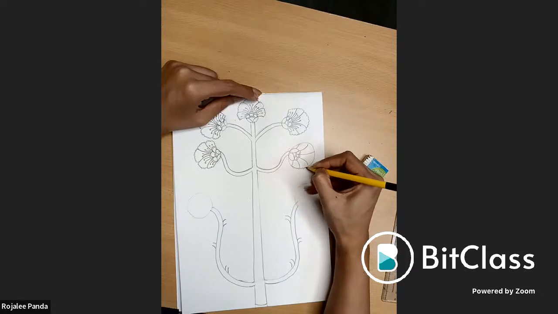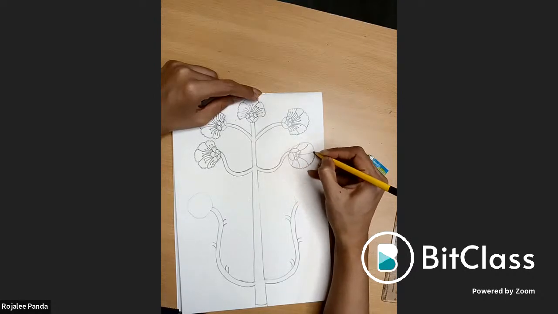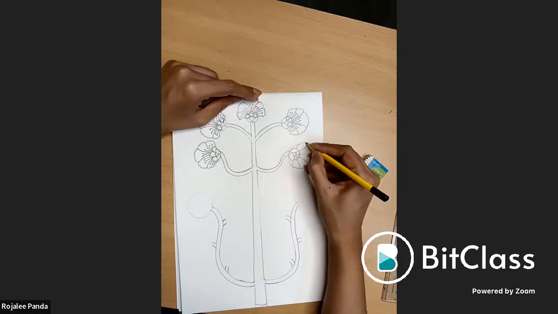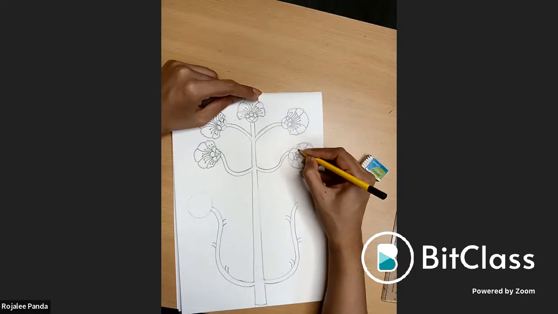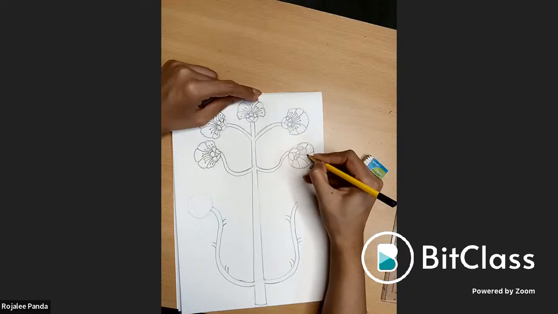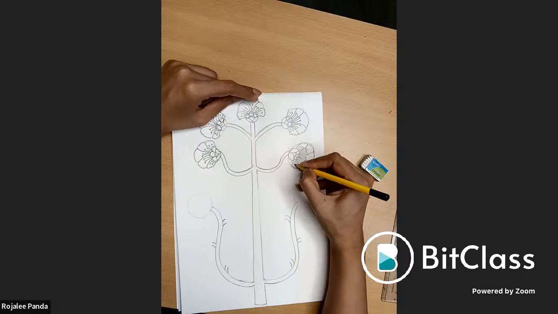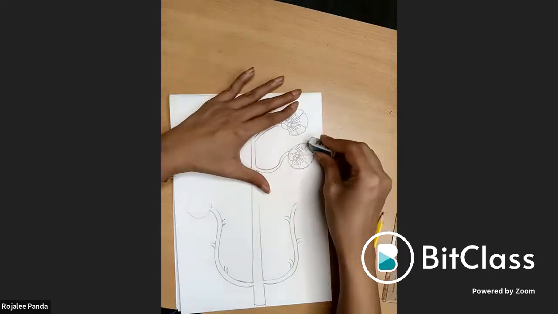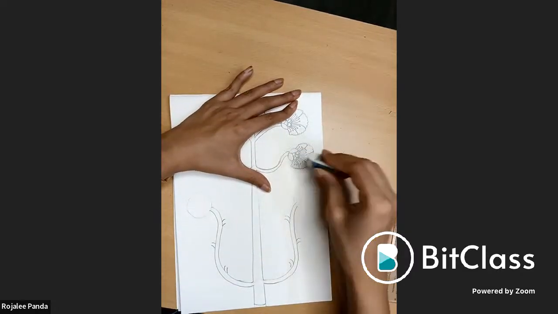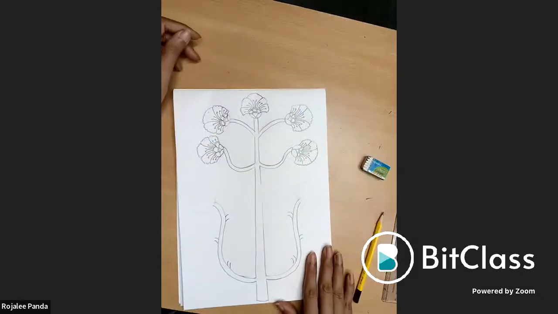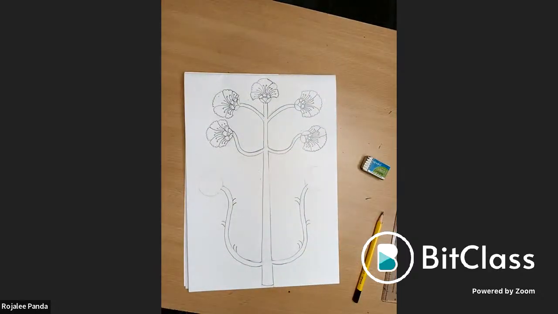In Kalamkari, this type of curve patterns are very commonly found, all the motifs are very curvy, and this type of small pattern you can see there. Okay, you can see in the sari also, I can show you.